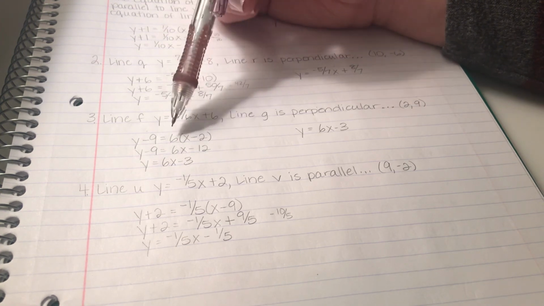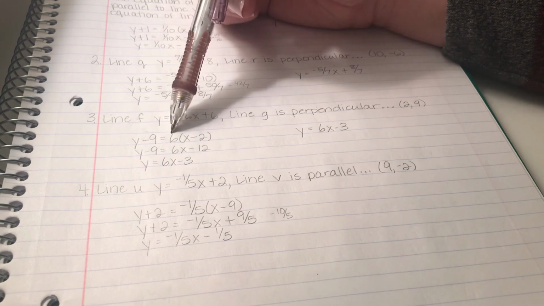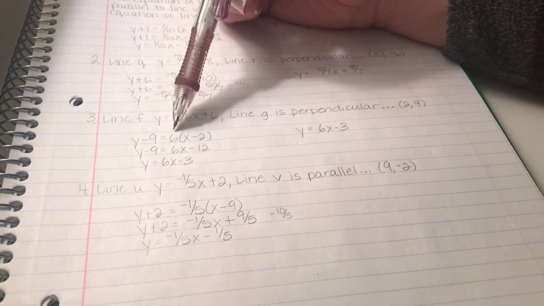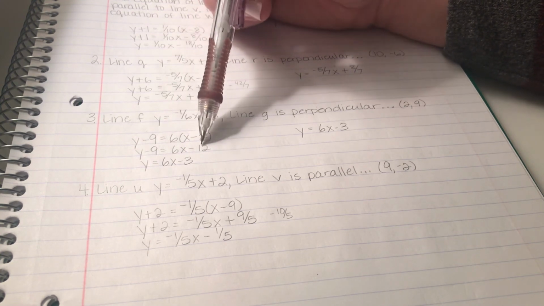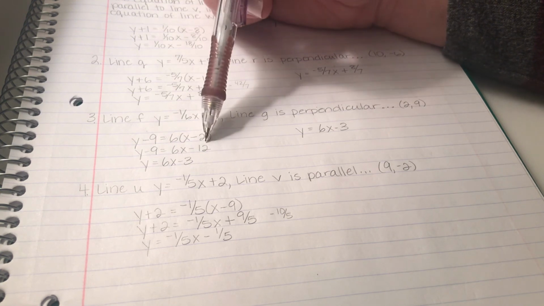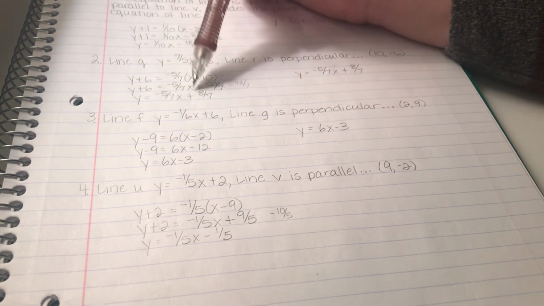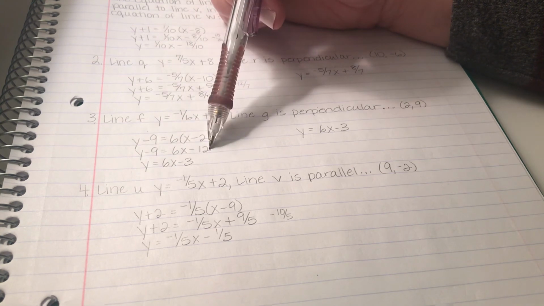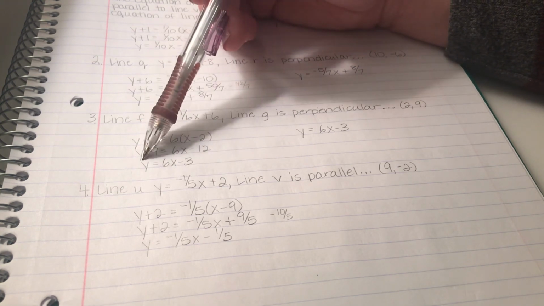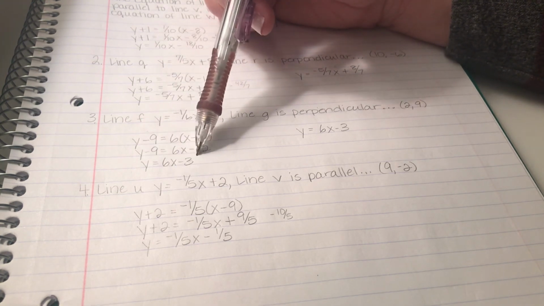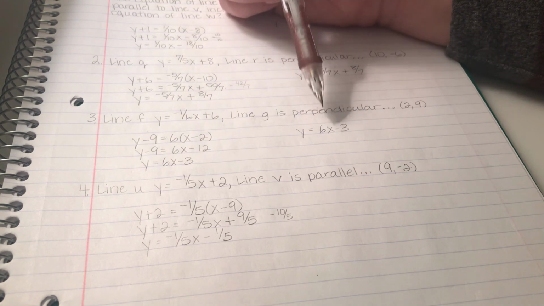Now that we have all of the parts of this equation in point-slope form filled in, we just start simplifying. So we'll use our distributive property. 6 times x is 6x. 6 times negative 2 is negative 12. We like this one a lot because you don't have to think about fractions. We'll just add 9 to both sides. That leaves us with y equals 6x minus 3. So that's our final answer here.